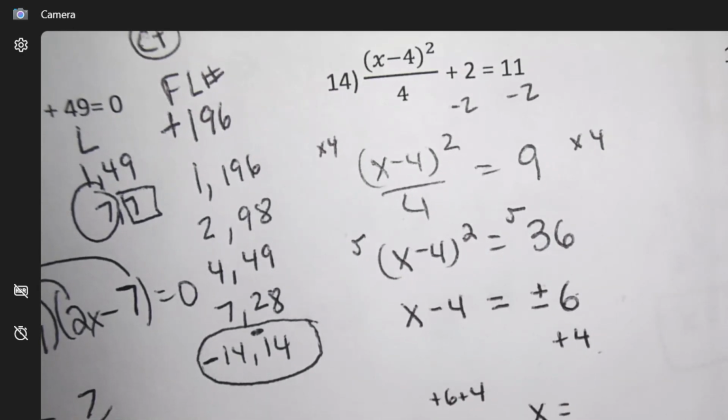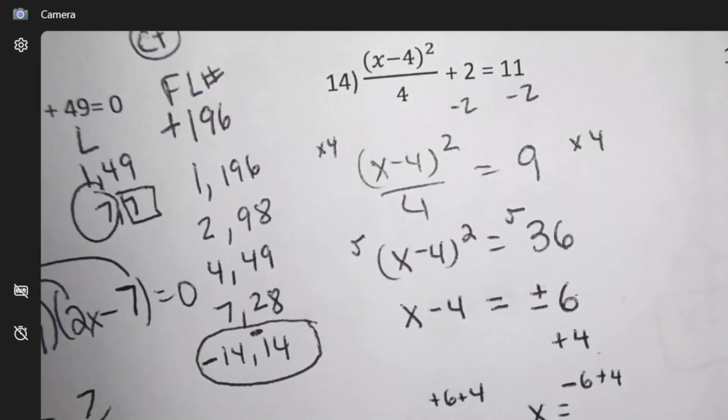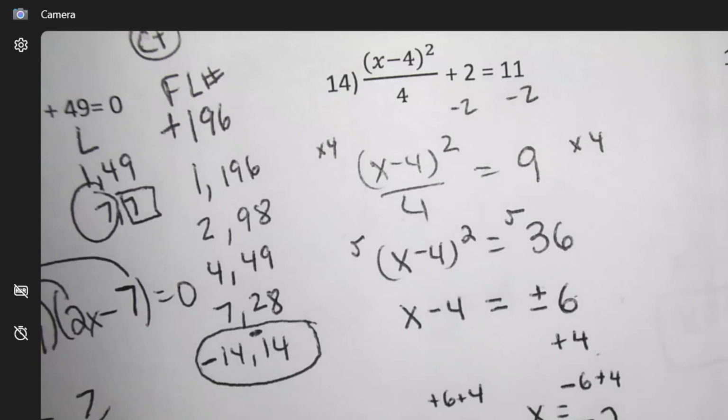Okay, what's the other time you're going to do it? Negative 6 plus 4. So that one is going to be a negative 2. Okay, do you see how important this plus or minus thing is?